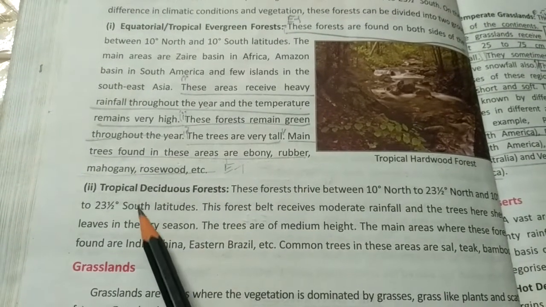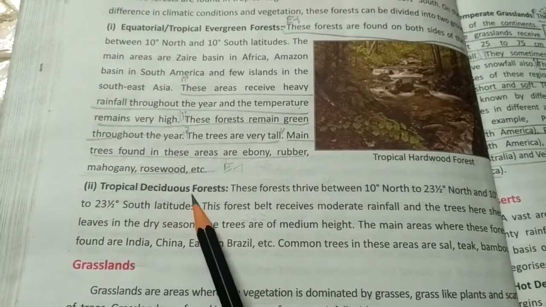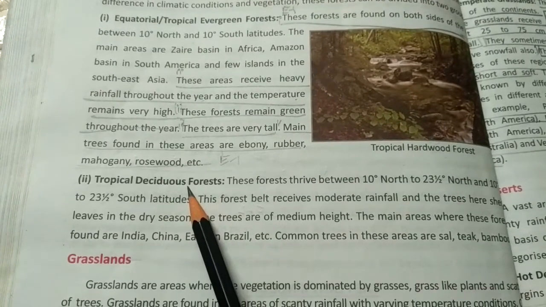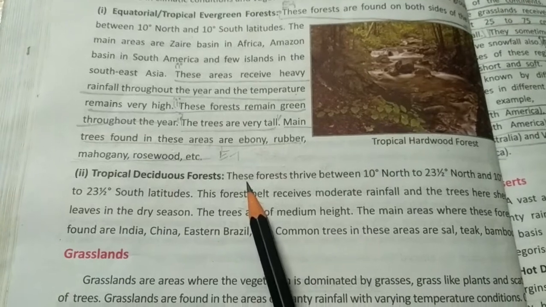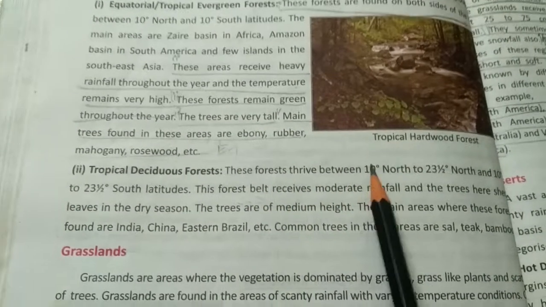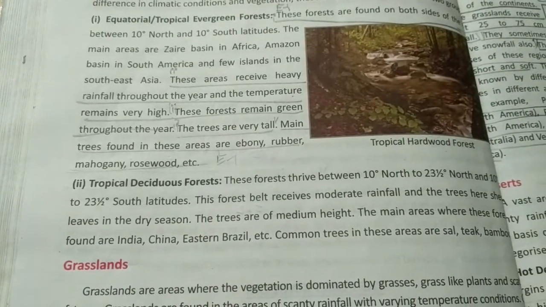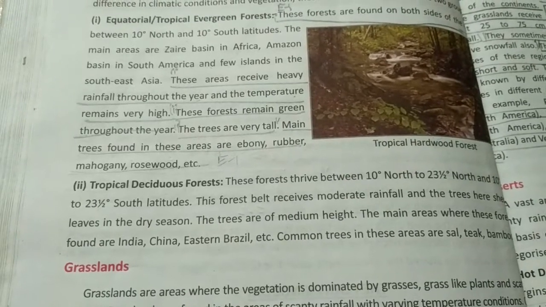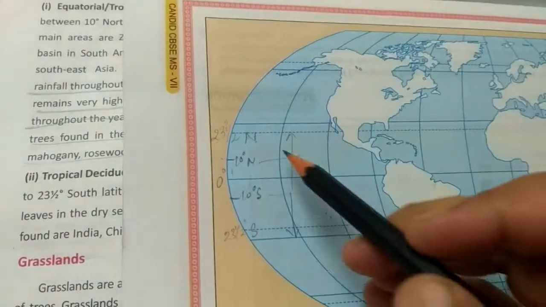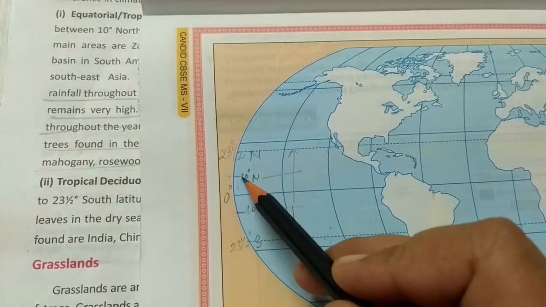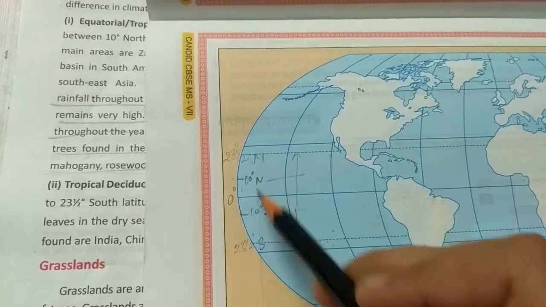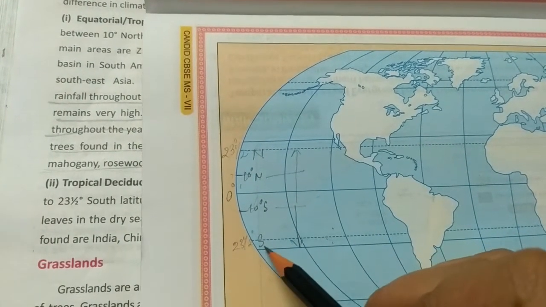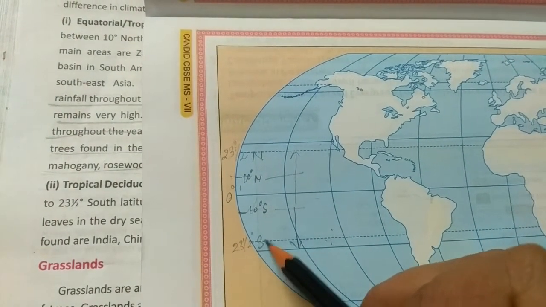Next type we have is the tropical deciduous forest. Deciduous means the trees shed their leaves in a particular season. These forests thrive between 10 degrees north to 23 degrees north and 10 degrees south to 23 degrees south. Look here, 10 degrees from here to 23 degrees towards the north, and 10 degrees south towards 23 degrees south.